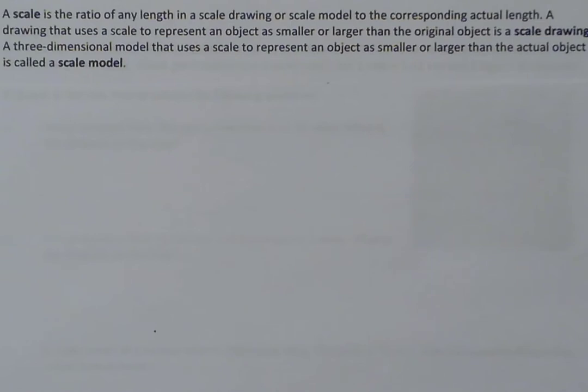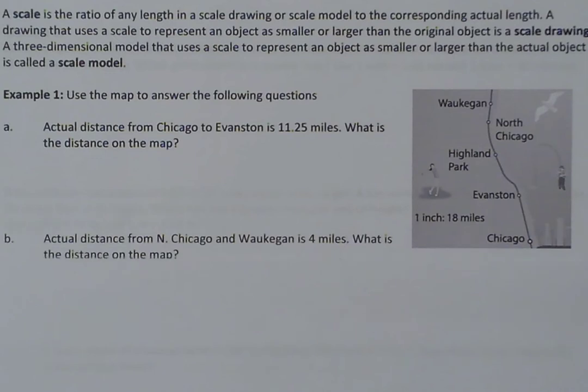Now, using scales, we can find either, given a certain measurement on a map, how far it is in real life, or knowing the distance in real life, how far it is going to be on a map. So, example 1 is going to ask us to use the map to answer the following questions. For part A, it states that the actual distance from Chicago to Evanston is 11.25 miles. It wants to know what is the distance on the map.